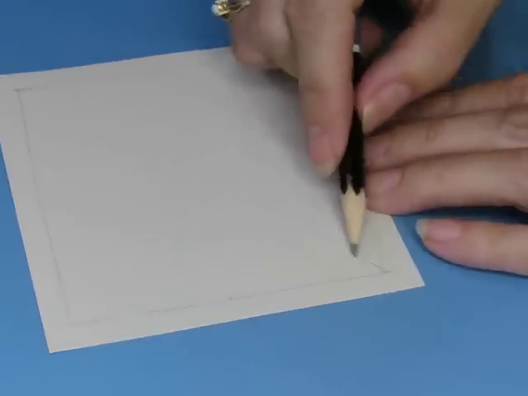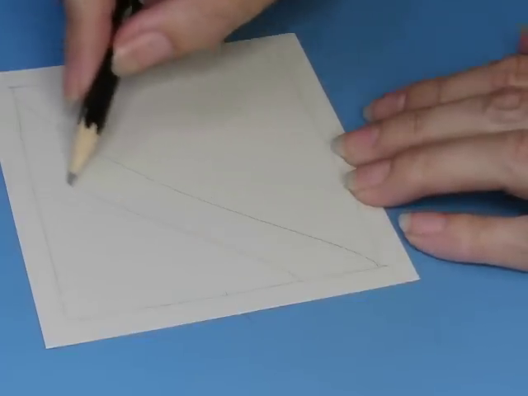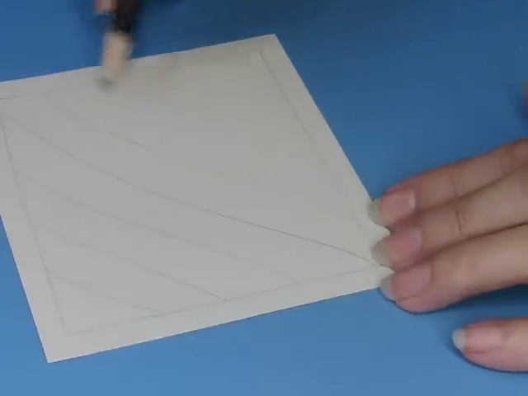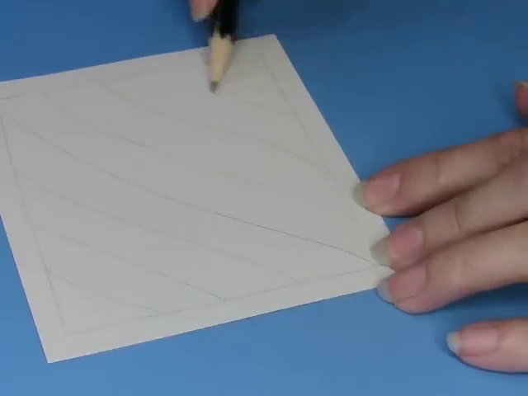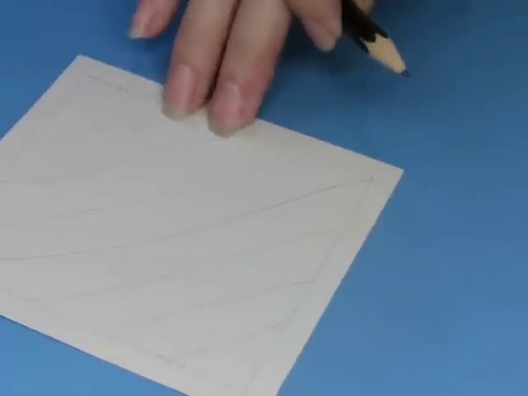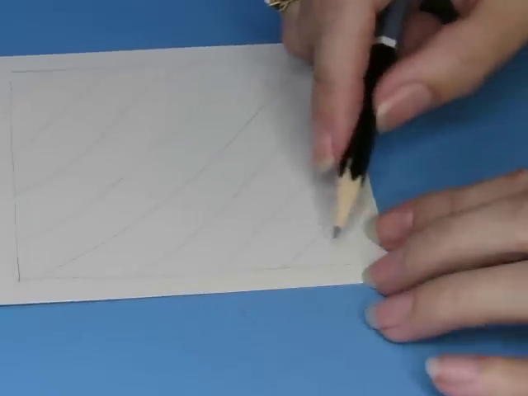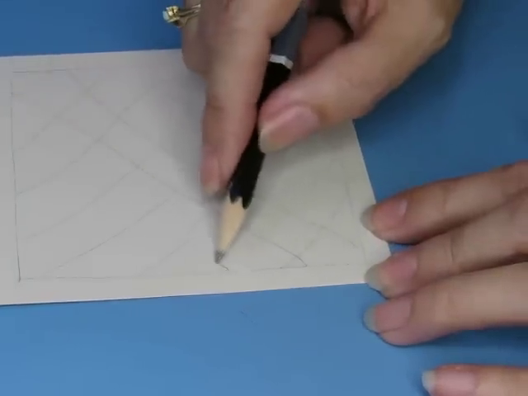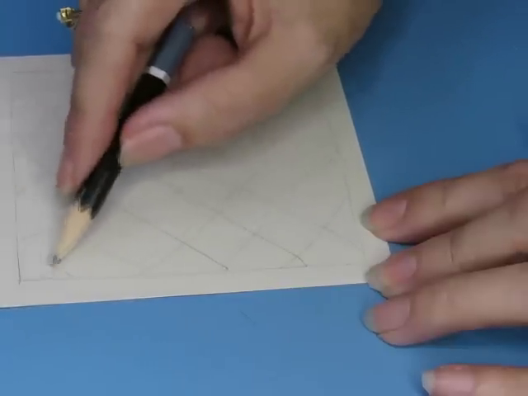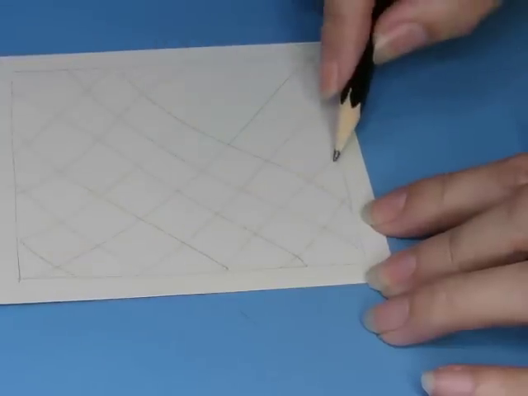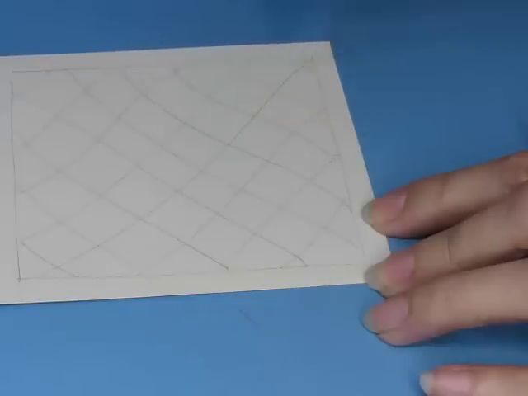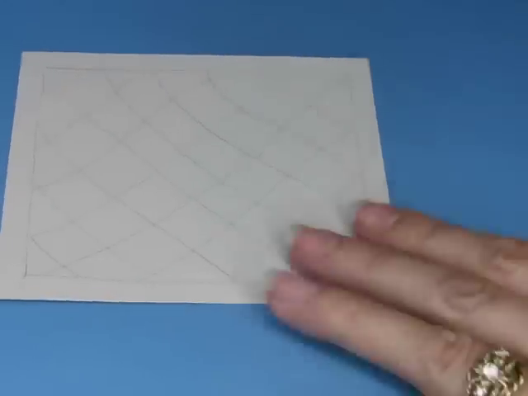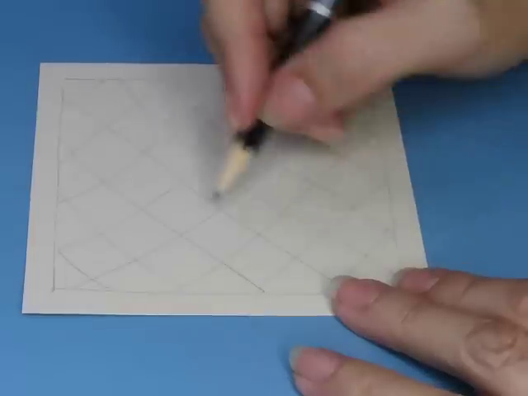Let's do that. Let's do a little wonky grid. Like so. Okay, and then we will just like that. Okay, make myself a wonky grid, and then randomly throughout here put some circles.